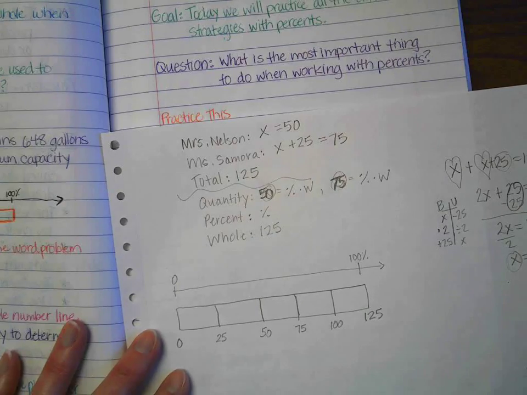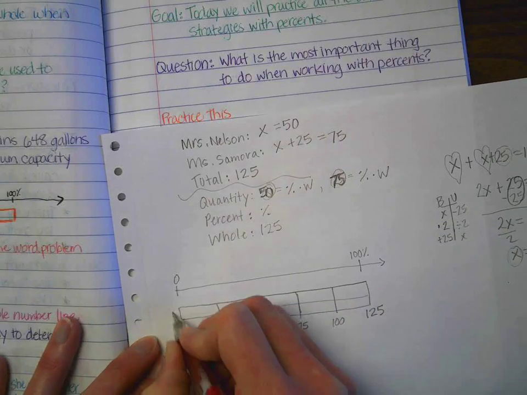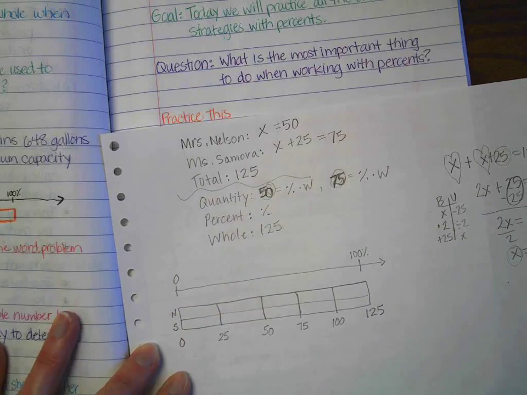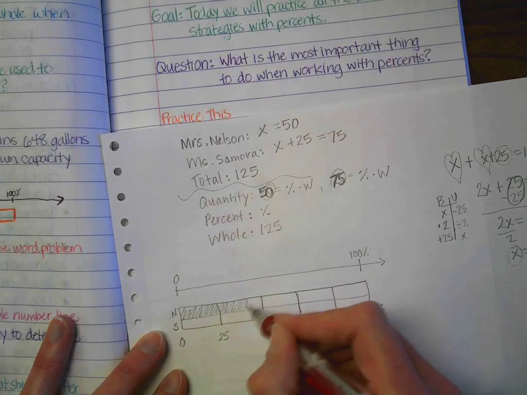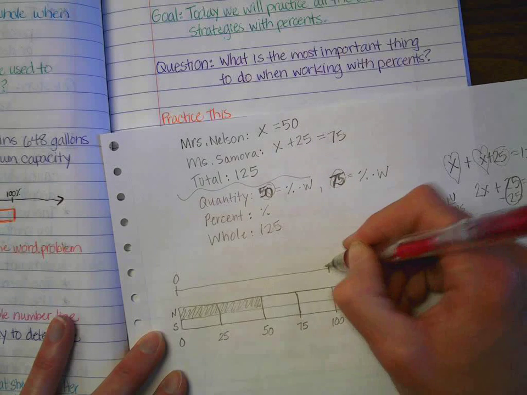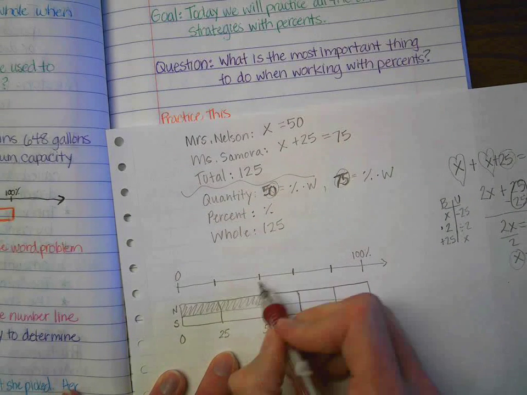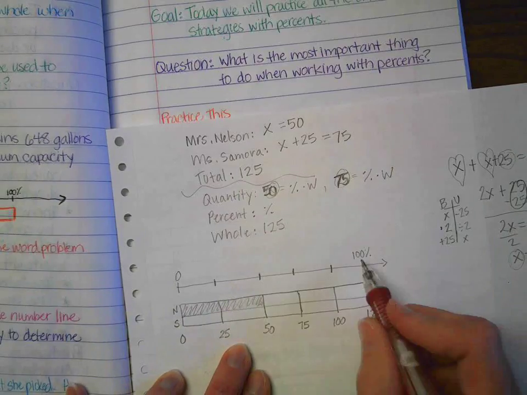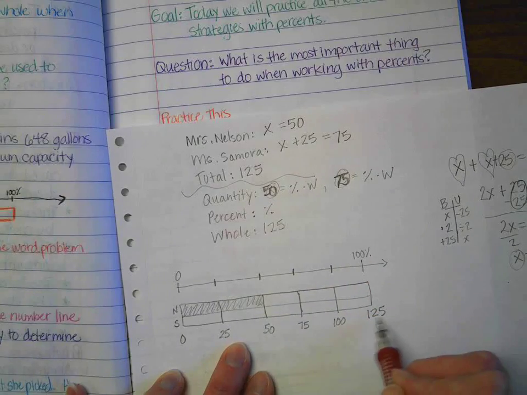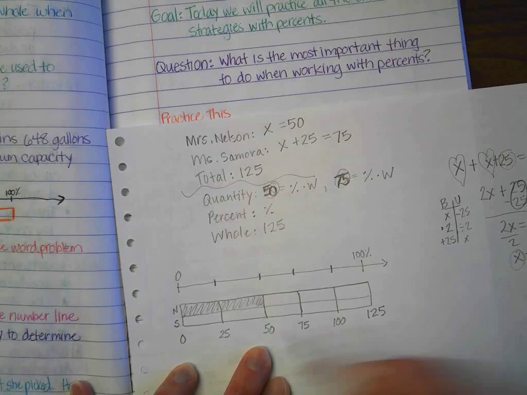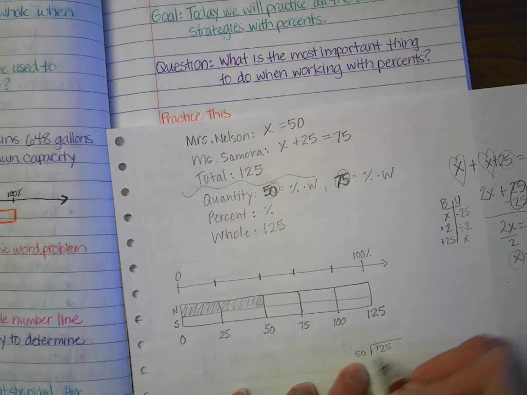Okay? So now I know what each section represents, and for Mrs. Nelson, let's do it like this so we can use all the same picture at the same time. We're going to say this is Nelson. We're going to say this is Samora. We're getting very creative. So it says that Mrs. Nelson has 50 students, so she needs to color in this much. So we extend these lines up to our modified double number line, and now we have to figure out what would be the percentage at 50 students. Well, I know that the percentage at 125 is 100%. So the question is, how did I get from 125 to 50? Well, that's pretty simple. You're going to take 125 and you're going to divide it by 50.